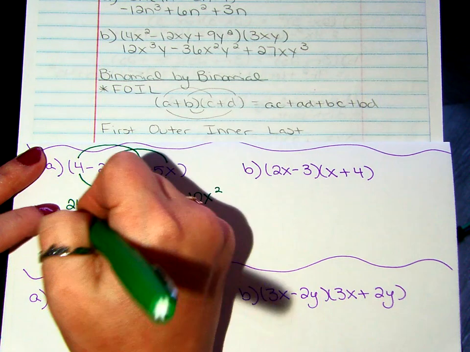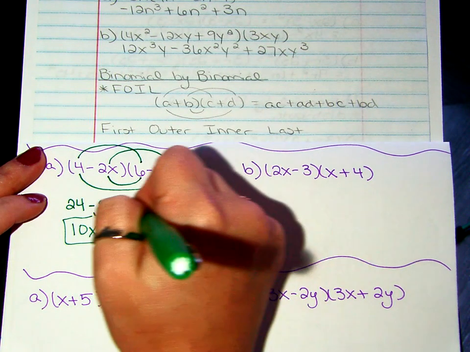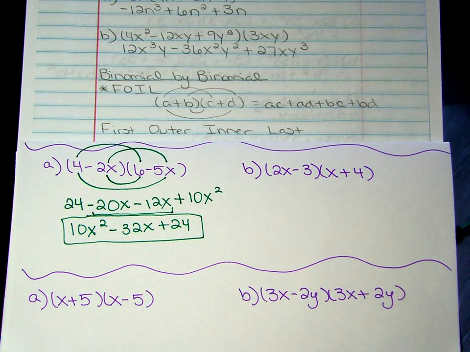Will Pearson count you wrong if you don't reorder it? No, it won't. You can leave it as 24 minus 32x plus 10x squared. Best practice, though, is to get in the habit of rewriting, because later on, if we had to solve this, it's set up for us to solve it. The other way, we'd have to move it around. First, outer, inner, last.